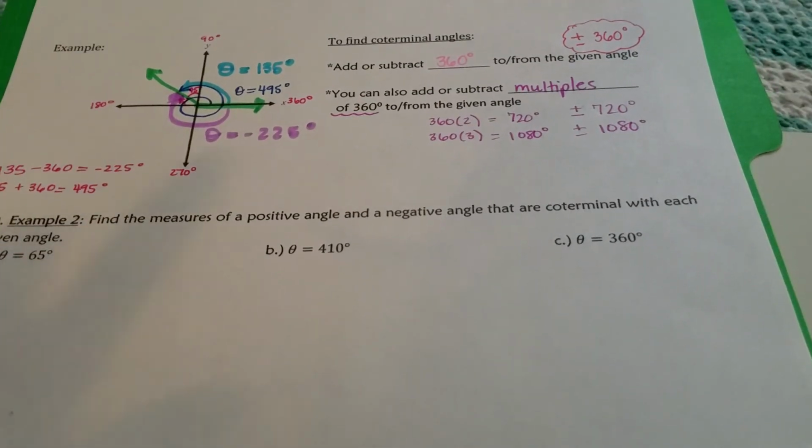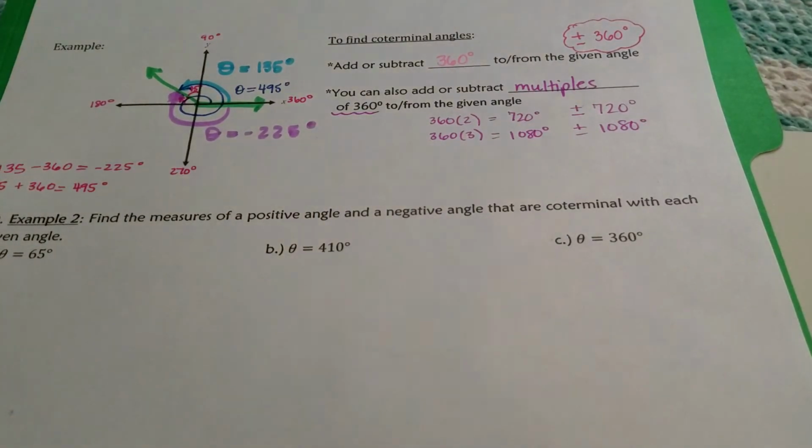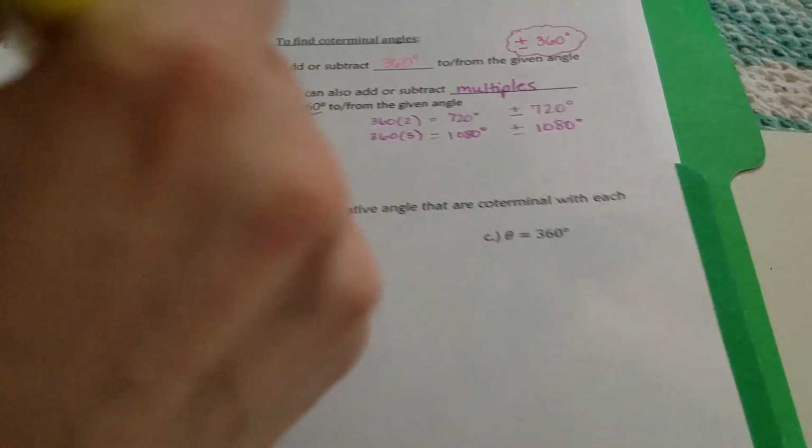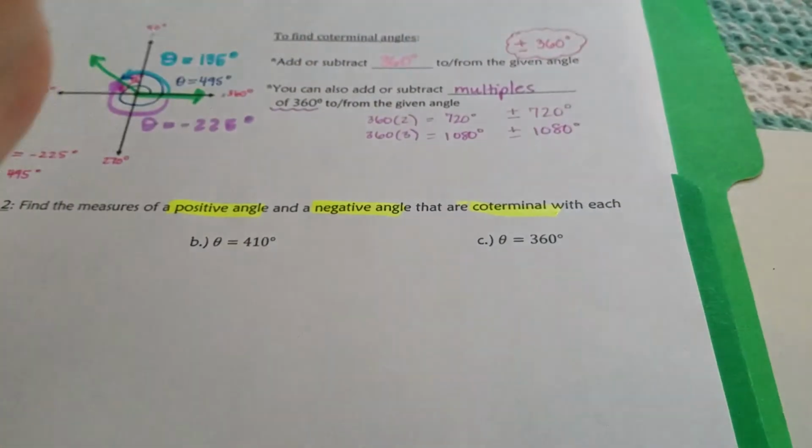All right, and then for example 2, find the measures of a positive angle and a negative angle that are coterminal with each given angle.